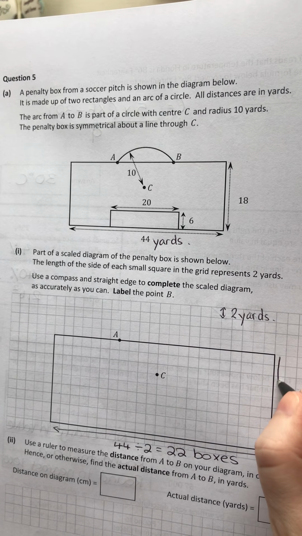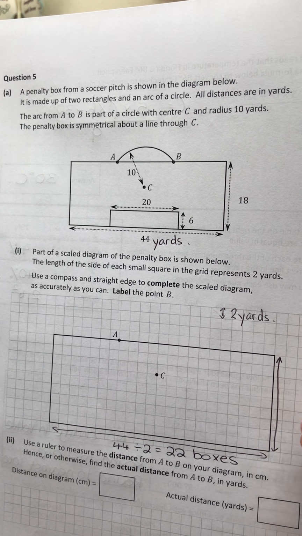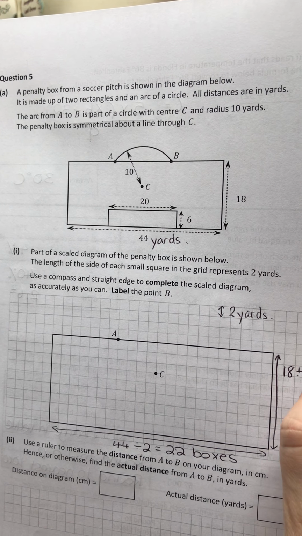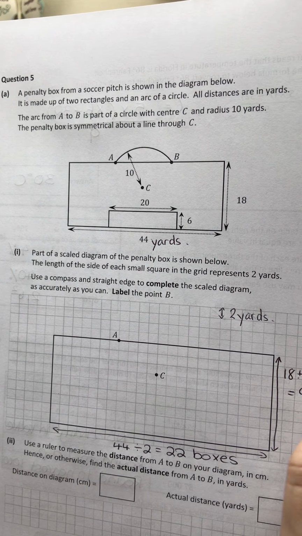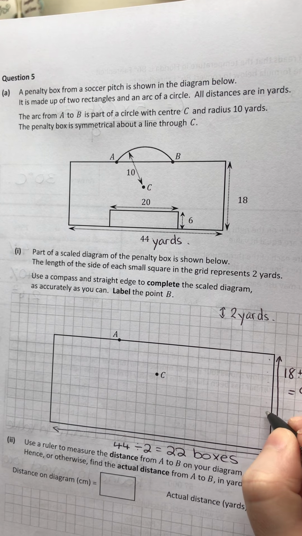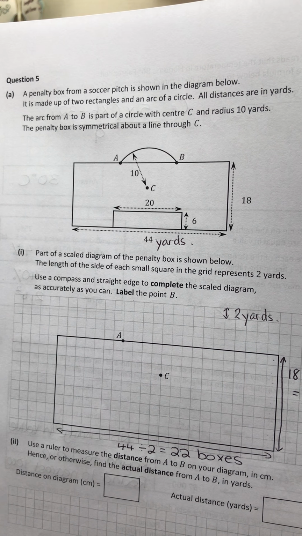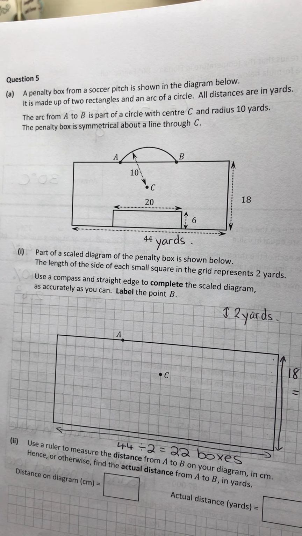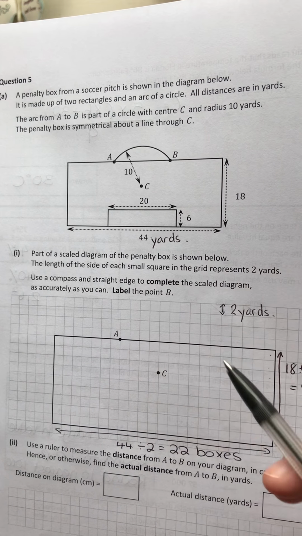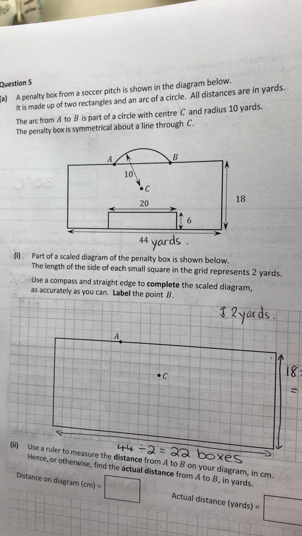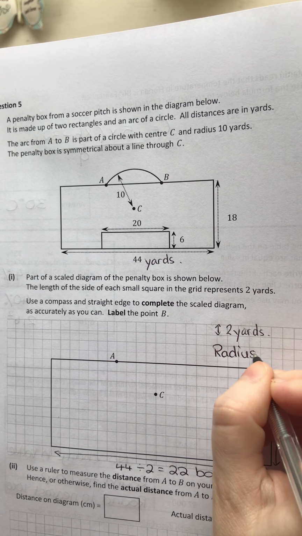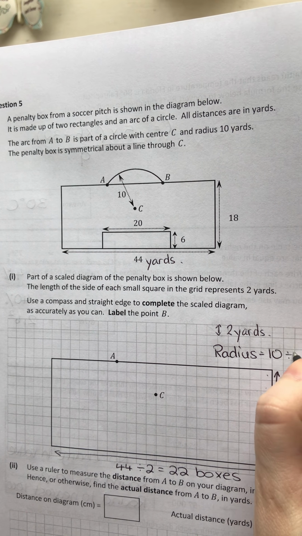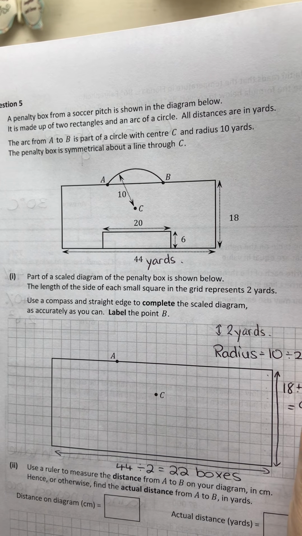And then from here to here, you have 18 divided by 2, so that's why you have 9 boxes. 1, 2, 3, 4, 5, 6, 7, 8, 9. Okay, so for the radius, you have to do 10 divided by 2, which is going to be 5 boxes.